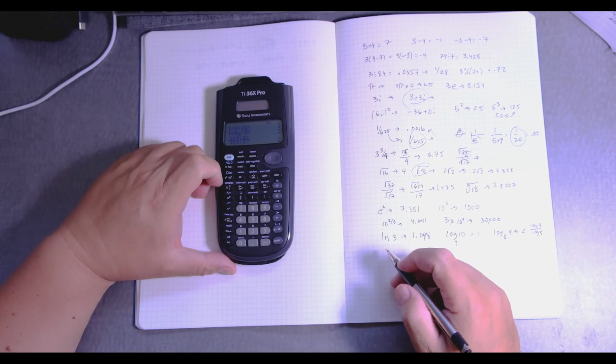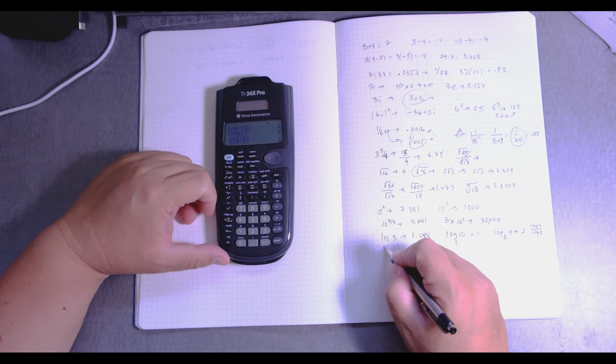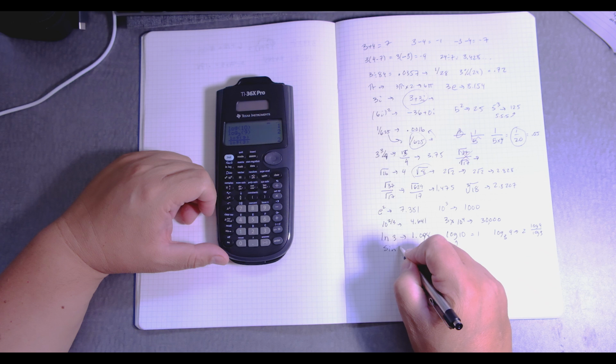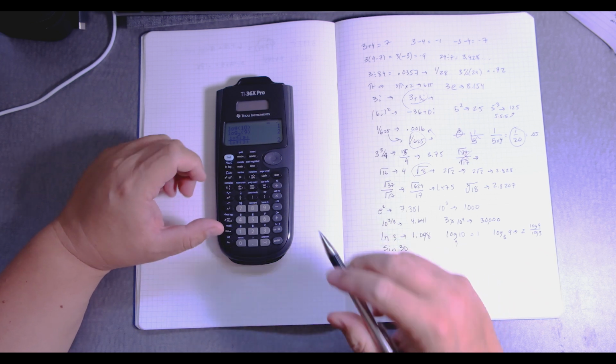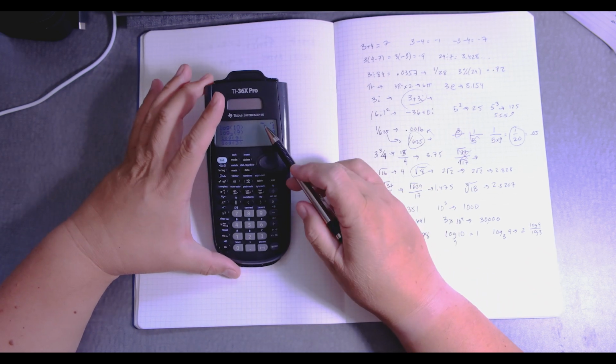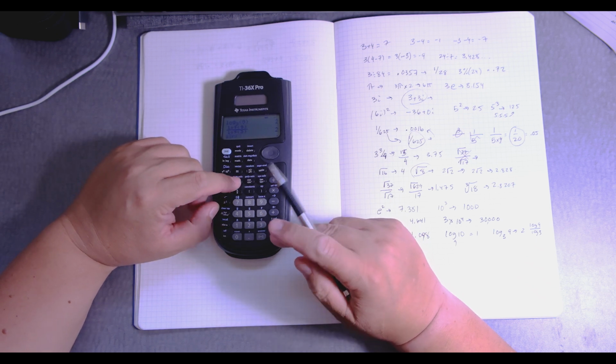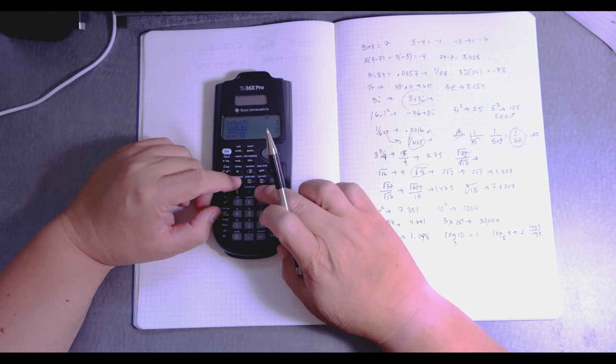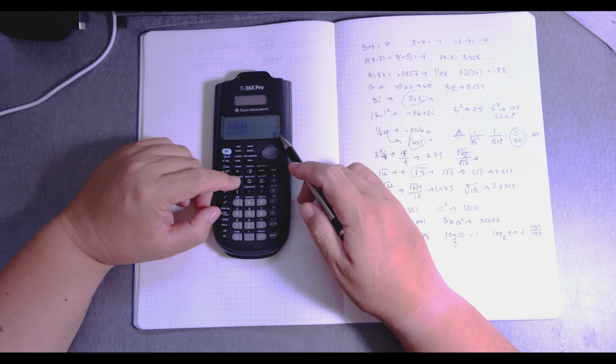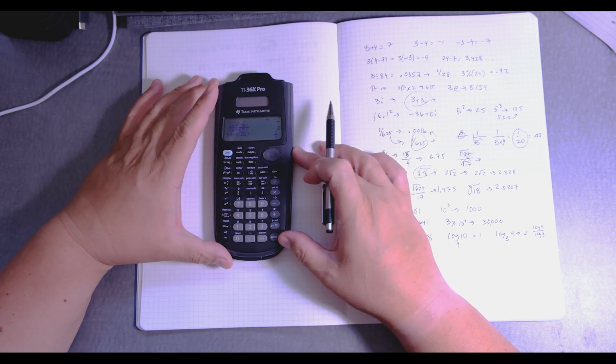It has the regular sine of, whatever, 30, right? Right here we are in degrees. So if we go with sine, we go 30, it gives us the answer half.